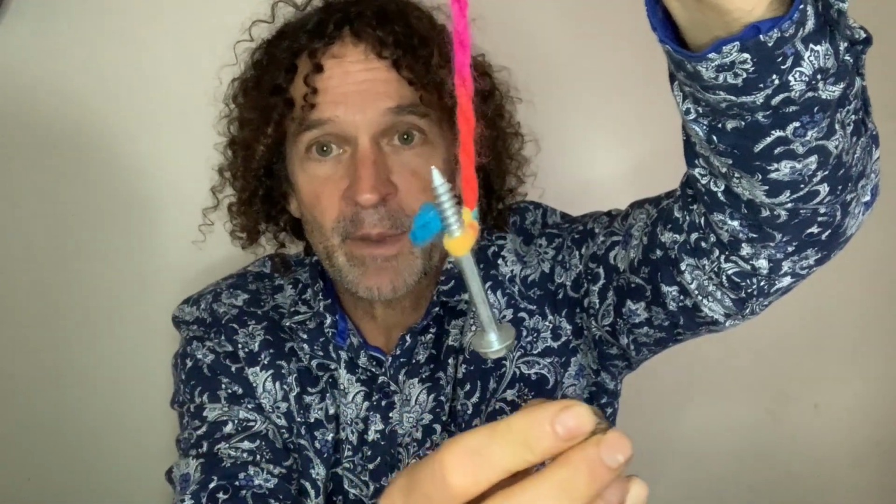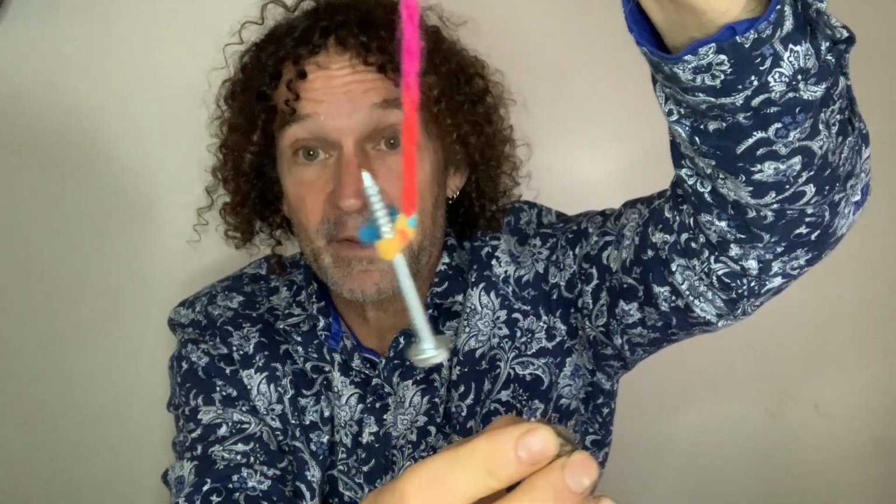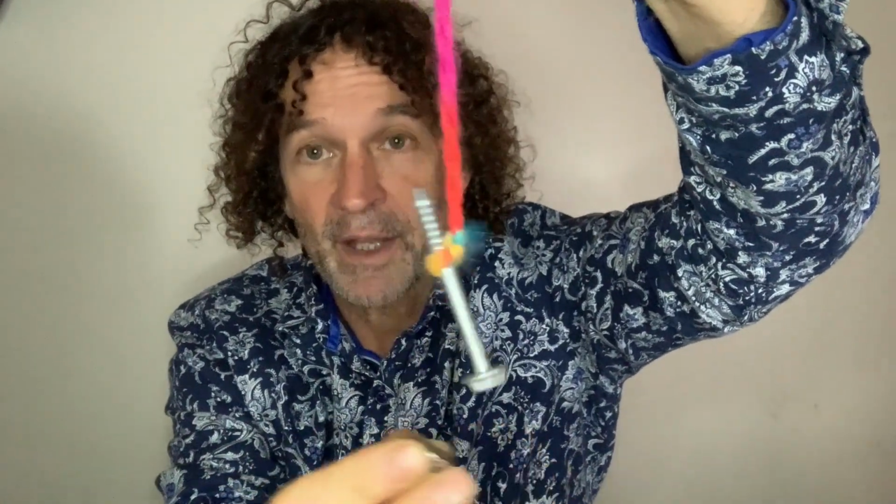Magnetism can be considered to be a non-contact force, because if I take this magnet, I can actually create a change in motion without there being direct contact between the magnet and the object. Hence, it's a non-contact force.